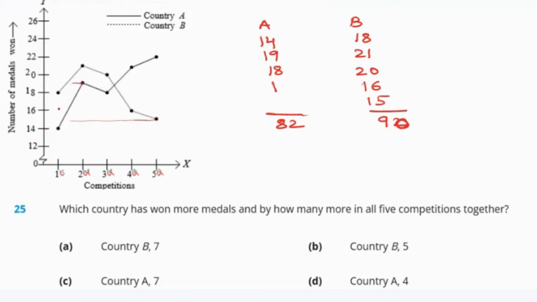If we are talking about country A, in the fourth competition country A won 21 medals, and in the fifth competition, country A won 22 medals. When we add them in that way, we get 94 medals. So country B won 90 and country A won 94. So we can say that country A won more medals by 4. So option D is our correct answer.